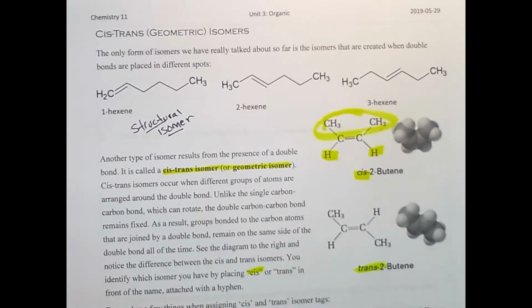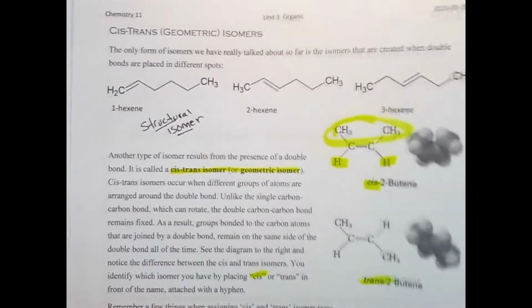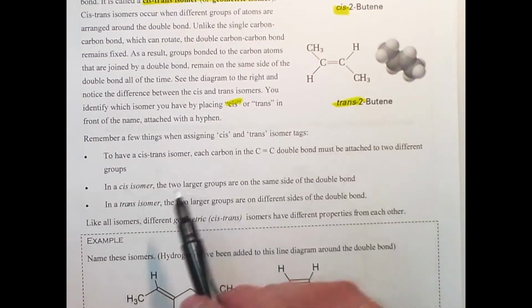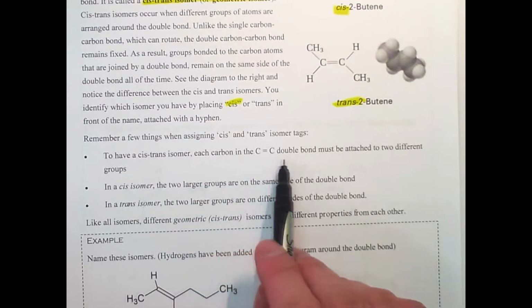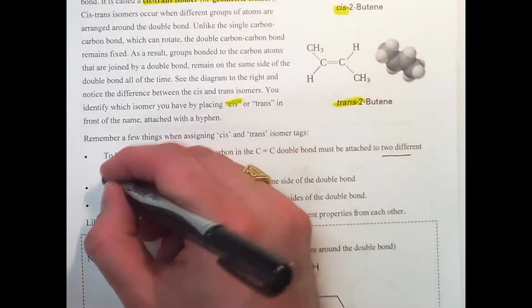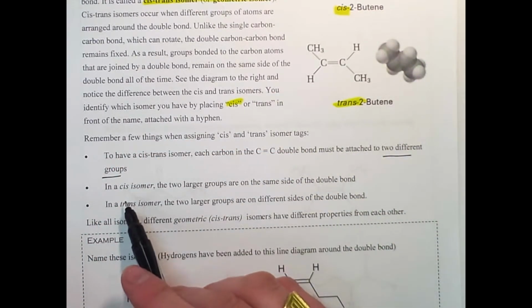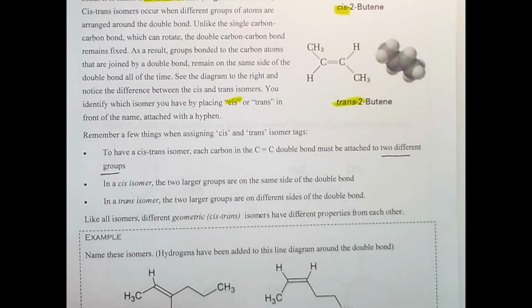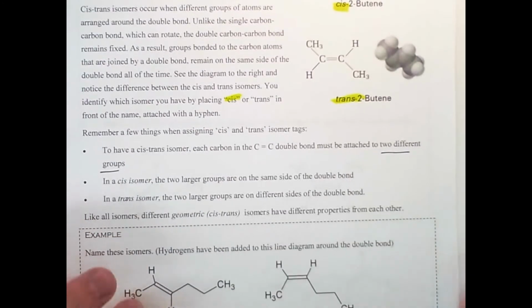So let's have a little bit more of a look at how we name these things. So just a couple little notes. It says to have a cis-trans isomer, each carbon in the double bond must be attached to two different groups. We talked about that. The cis, the two larger groups are on the same side, and the trans, the two larger groups are on the opposite sides. And again, they have very different properties from each other.